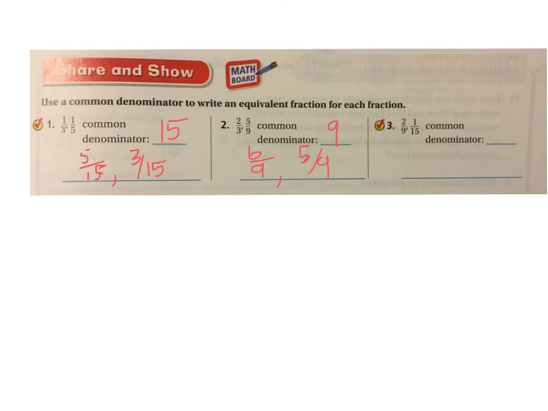And for number 3, the common denominator is 45. And 2/9 would equal 10/45. And 1/15 would equal 3/45.